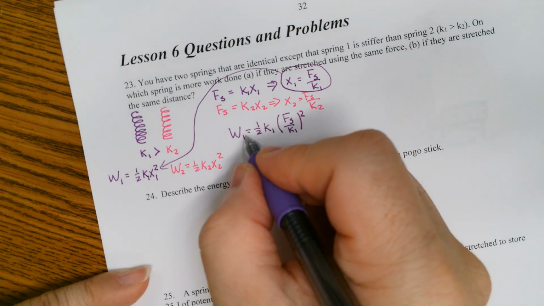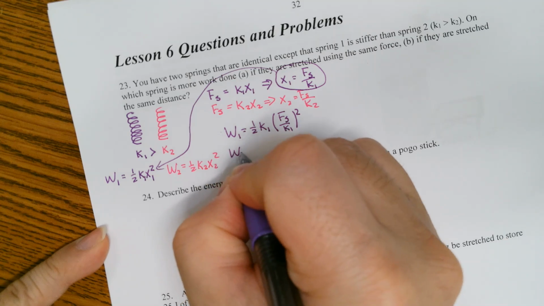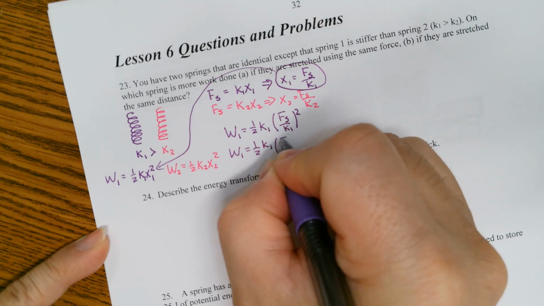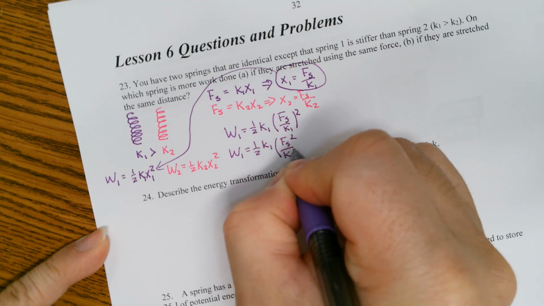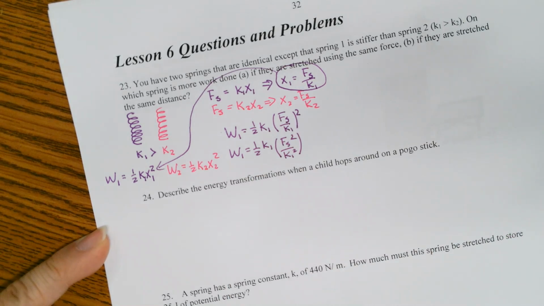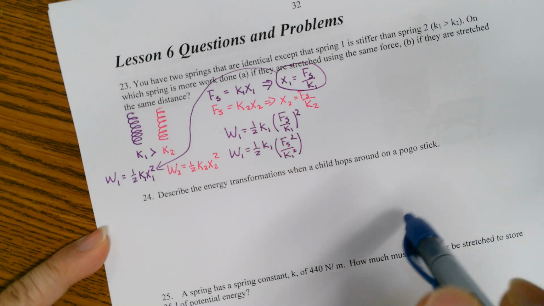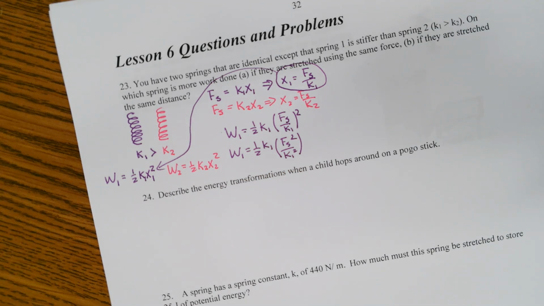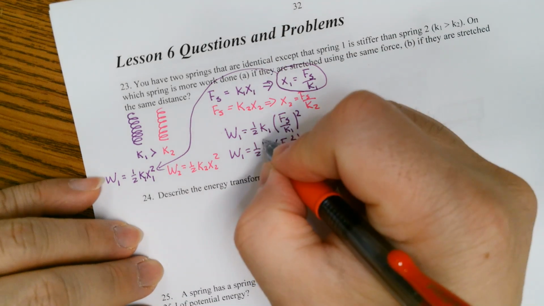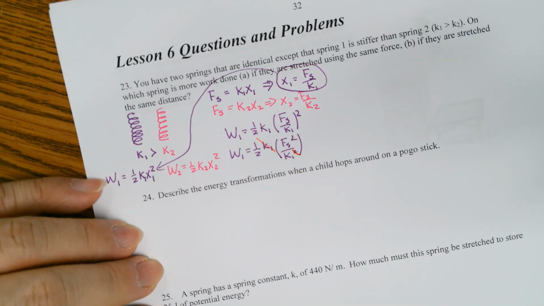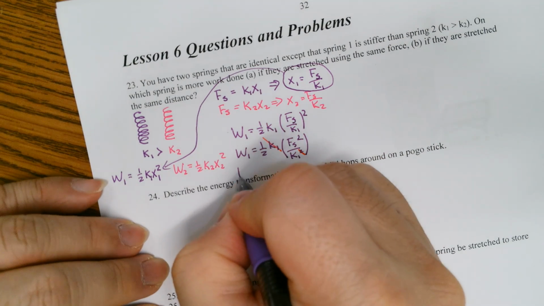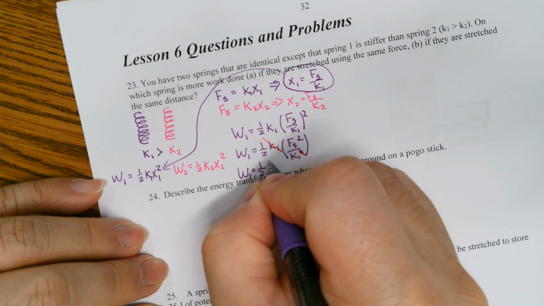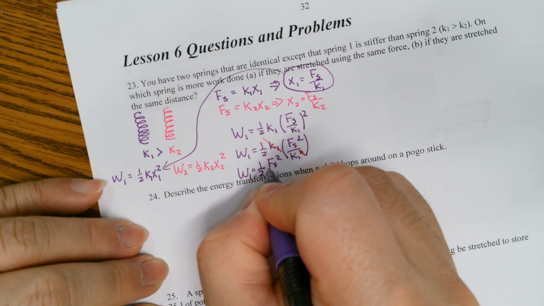That becomes 1/2 times K1 times Fs squared over K1 squared. Notice how the K1s cancel out, leaving just K1 at the bottom. So work 1 is equal to 1/2 Fs squared over K1.